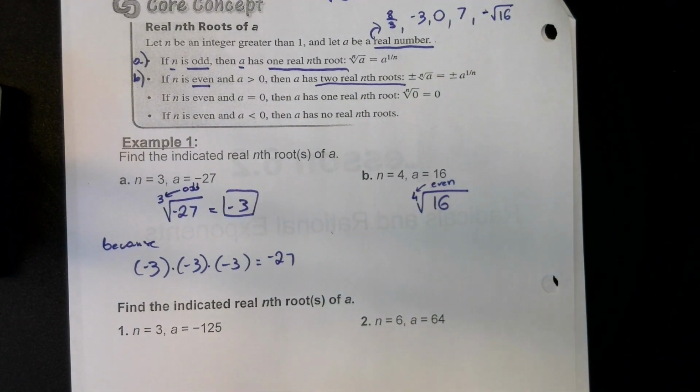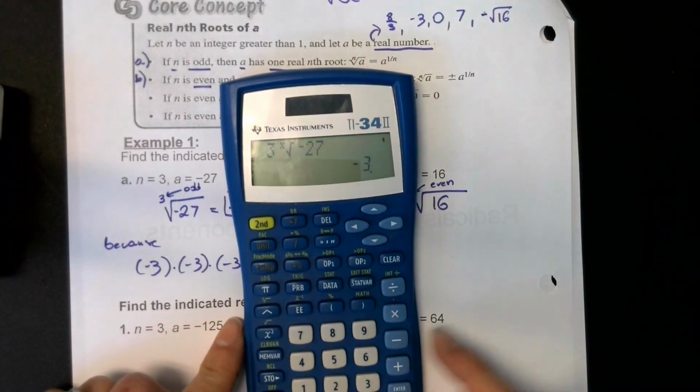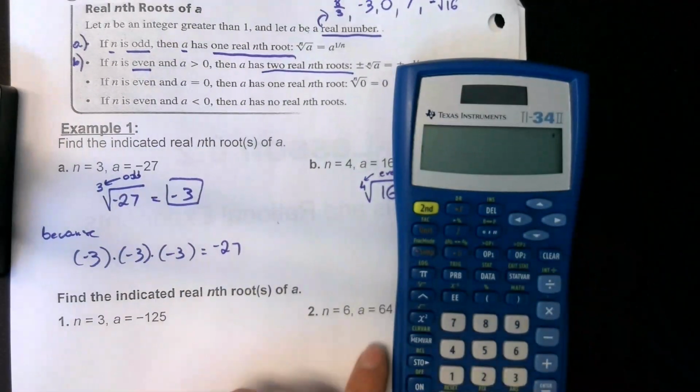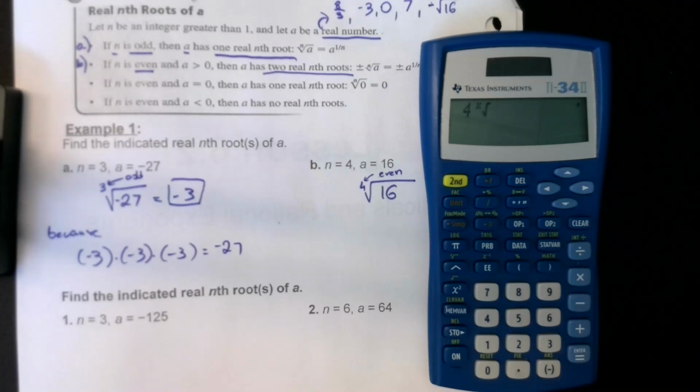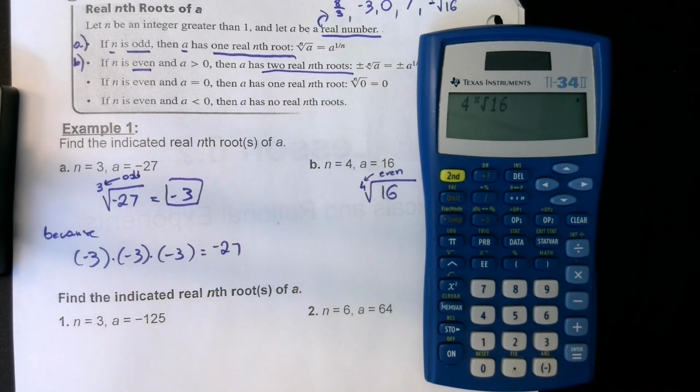So plug it in, whichever calculator you want. Let me clear this. I will click 4, then second, 16. What do you guys get?